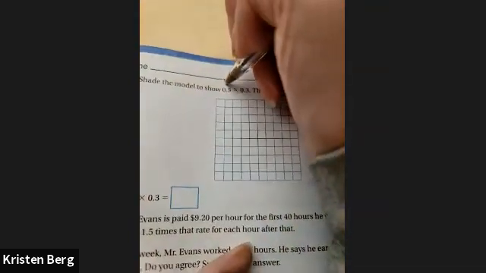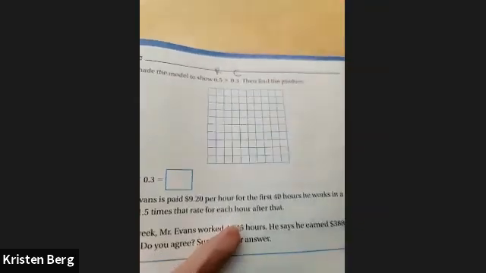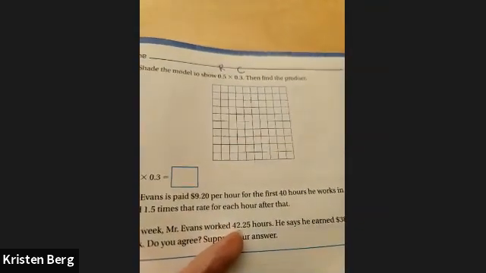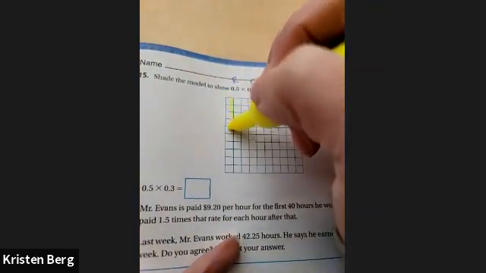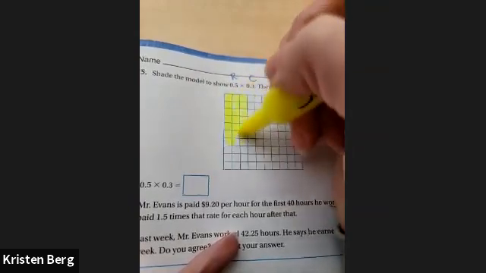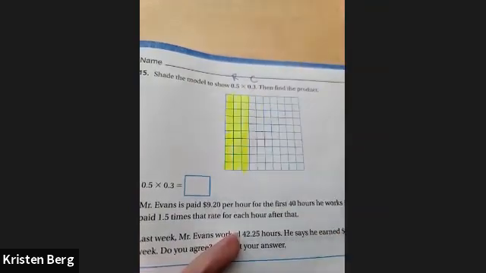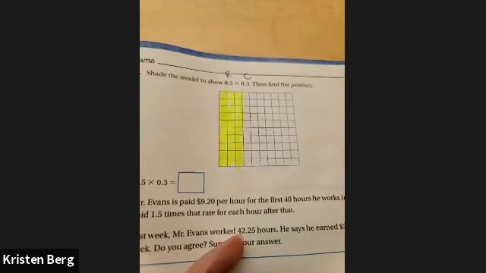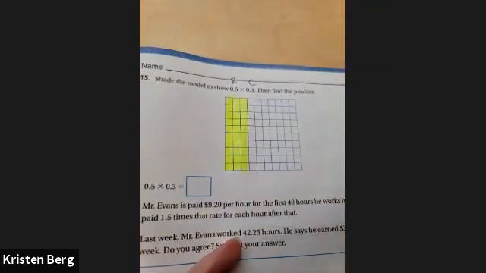All right, next one. Remember, this is your rows and your columns. So on your columns, that means you should have had 3/10. So in this case, you should have 1, 2, and 3. So that would have been 3 columns. And then this one is how many rows.